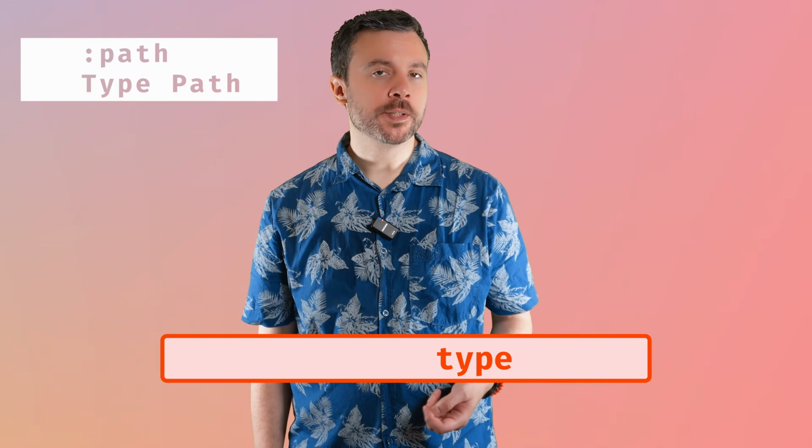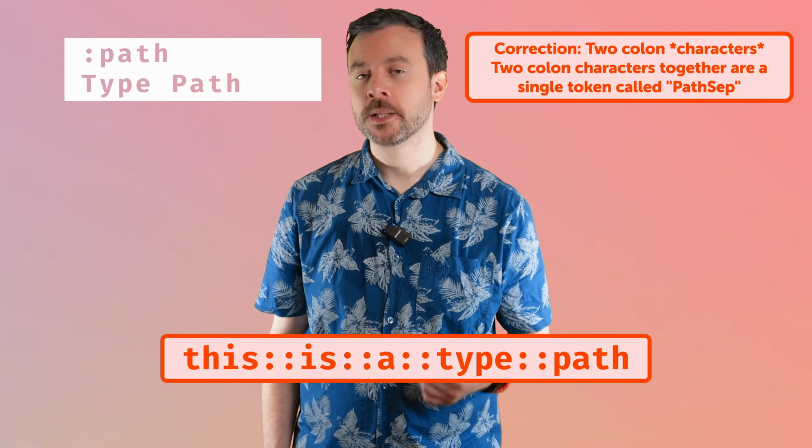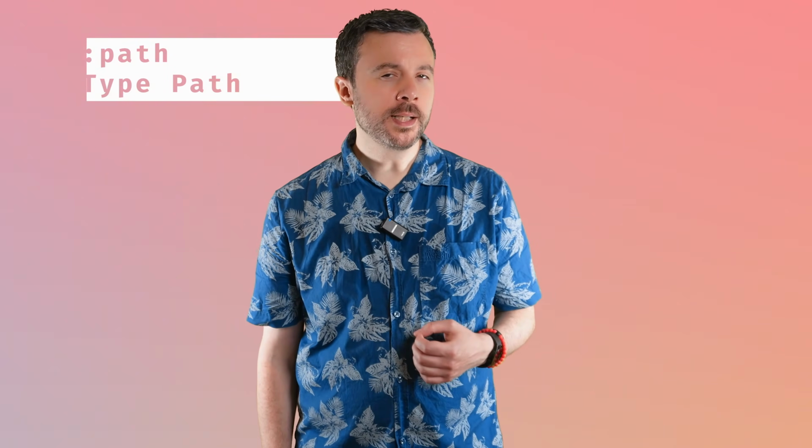Path is a type path. This could be an identifier on its own or a sequence of identifiers separated by two colon tokens. Like with identifiers, they don't need to exist within the code, they just need to fit the pattern. Ty is short for type. This could be a type or a type description.